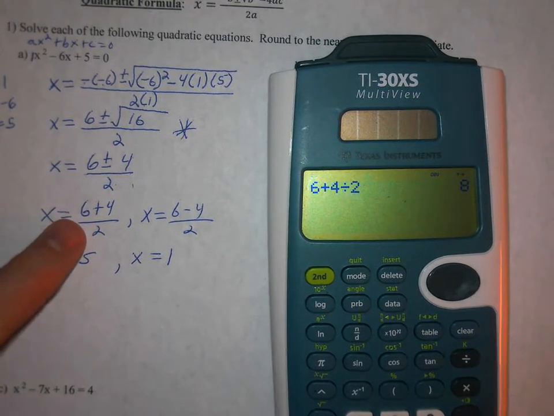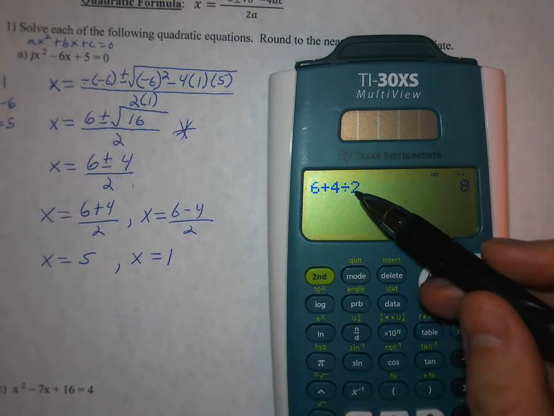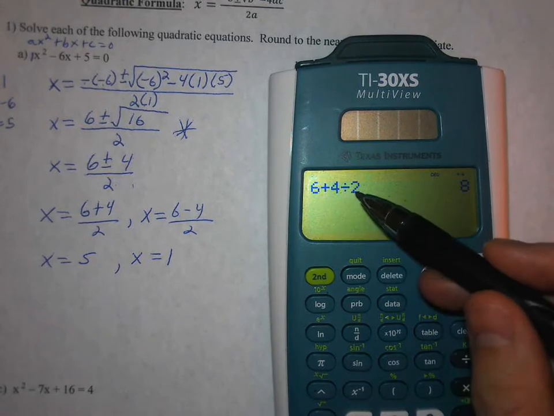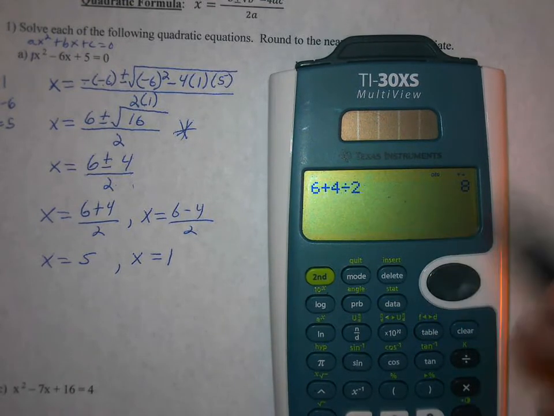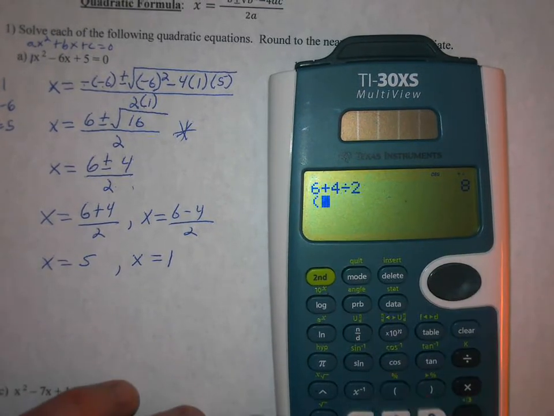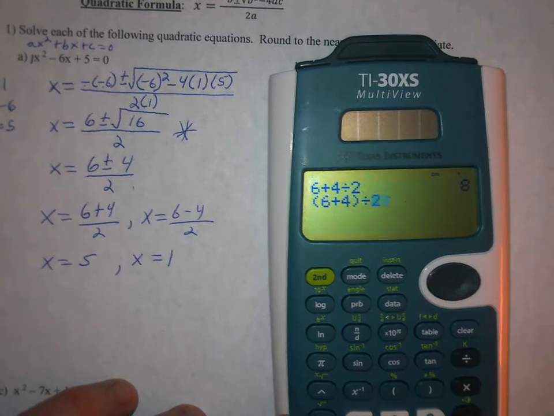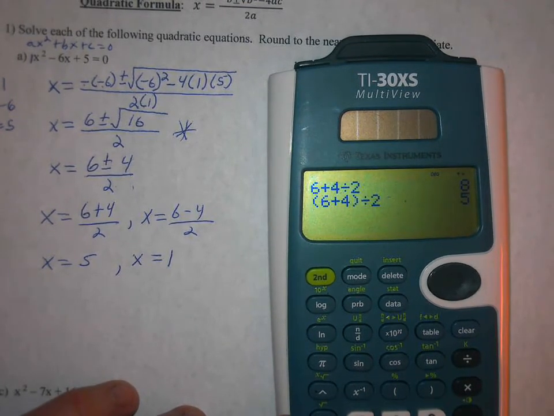What your calculator is doing is order of operations. It's just doing 4 divided by 2, which is 2, and then taking 6 plus that answer. But remember that 6 plus 4 is all together in the numerator. So if you put it all in at once, put parentheses around the numerator, and then divide by the denominator of 2, and that'll give you the correct answer. So that's something that a lot of people miss.